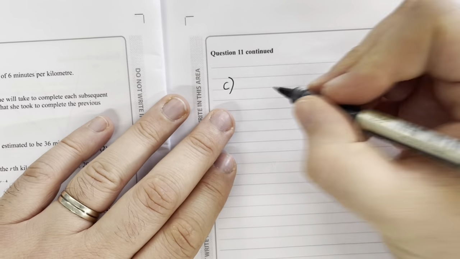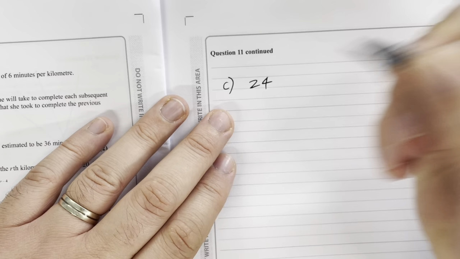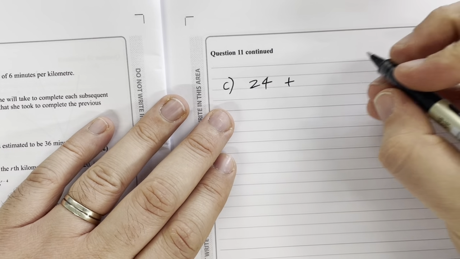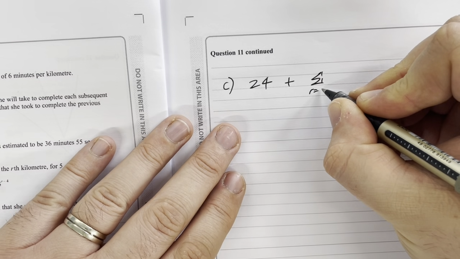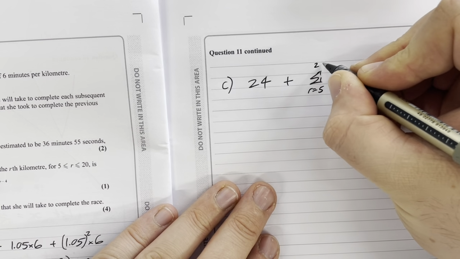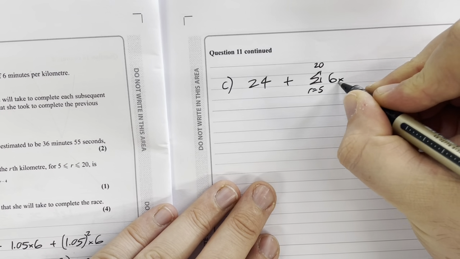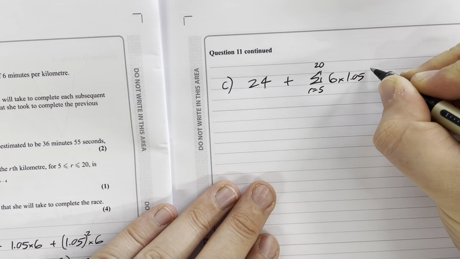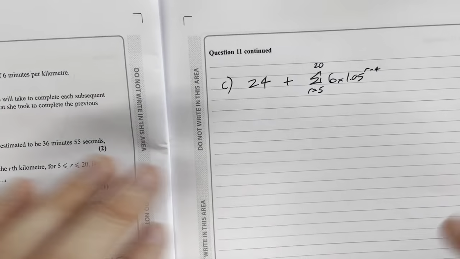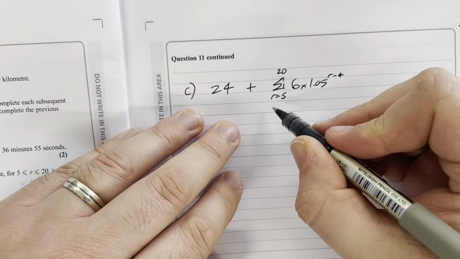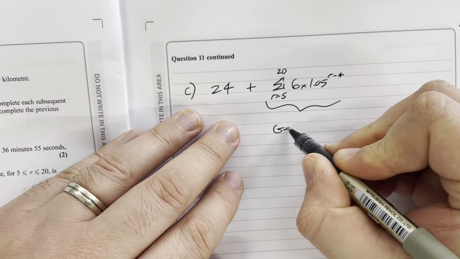The first 4 kilometres is just 24, so that's nice and easy, plus this sum, r equals 5 to 20 of 6 times 1.05 to the power r minus 4. That's the sum I'm doing, but this is actually a geometric series.